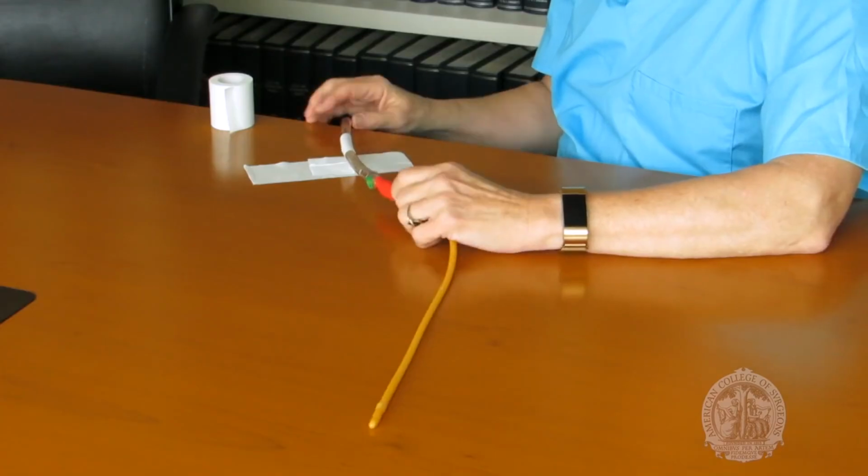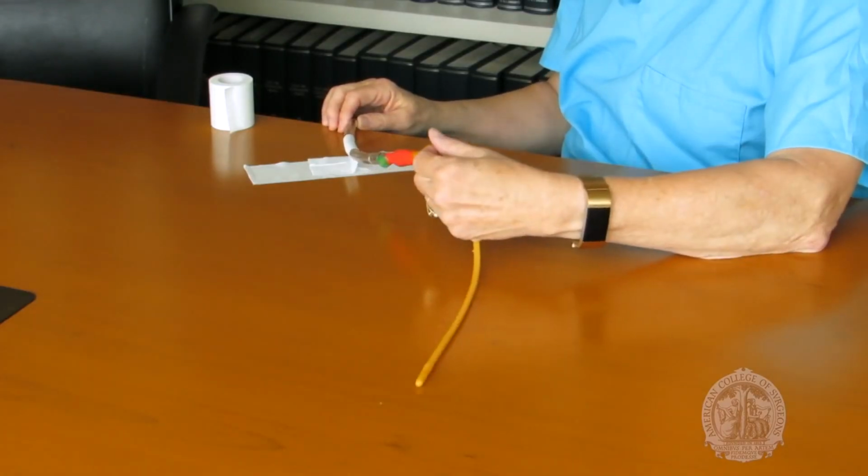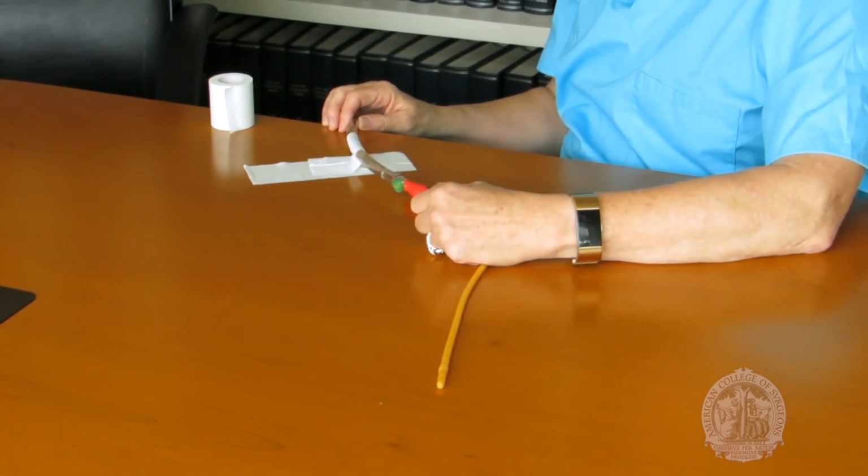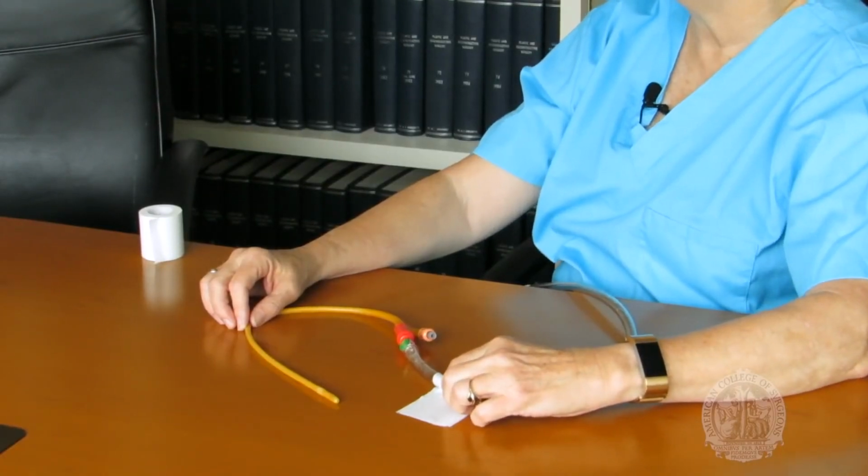Whether using tape or a commercial stabilization device, leave enough slack in the catheter and tubing so there's no tension on the bladder neck. Technically, the correct orientation is to secure the tubing so that the penis is cephalad and the tubing is taped to the abdomen. However, many people choose instead to secure the device to the patient's leg.